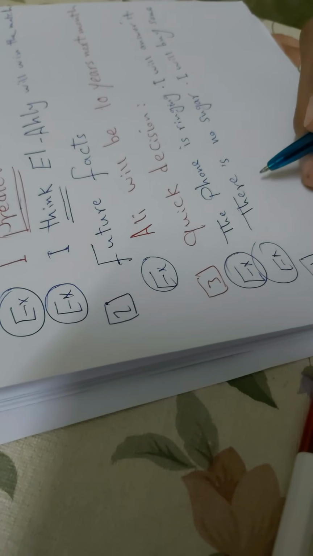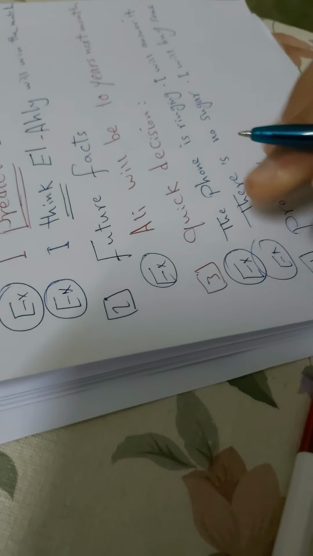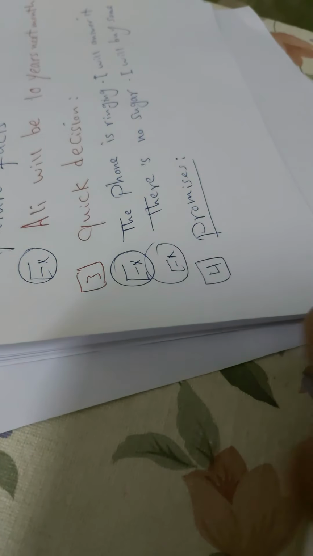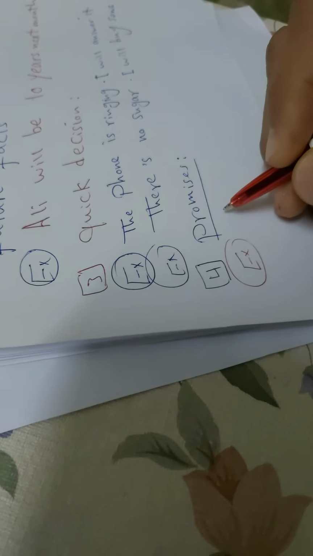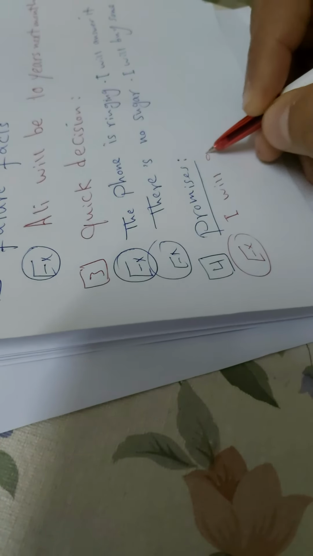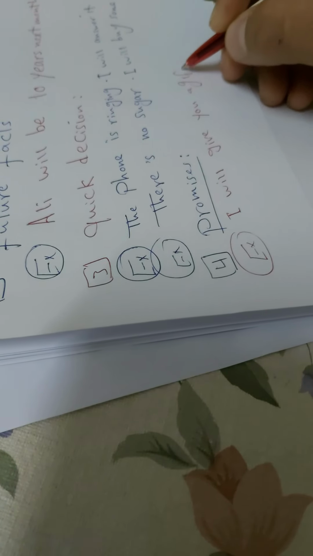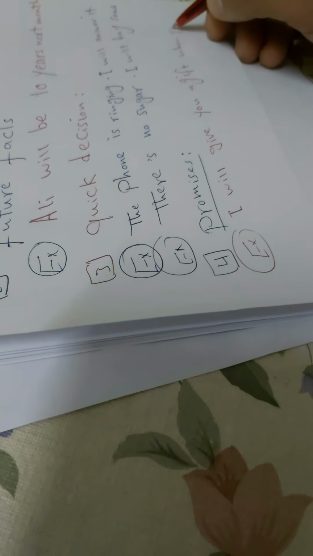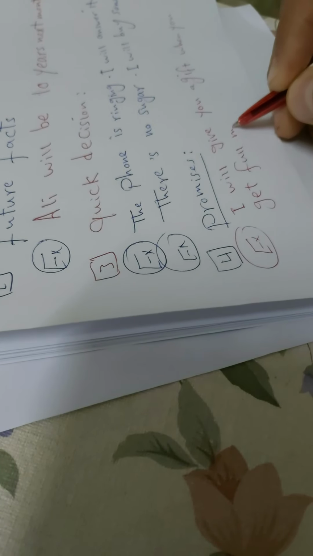Number 4. We use will also for promises. For example, when I say I'll or I will give you a gift when you get full marks.